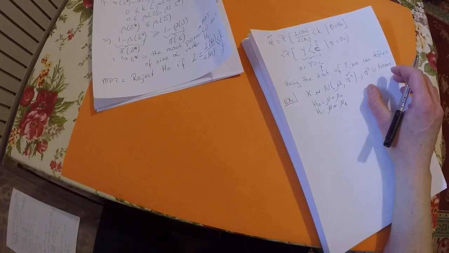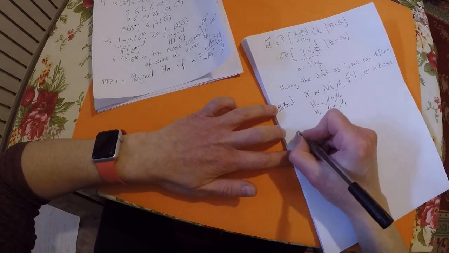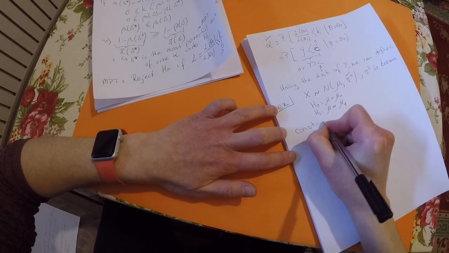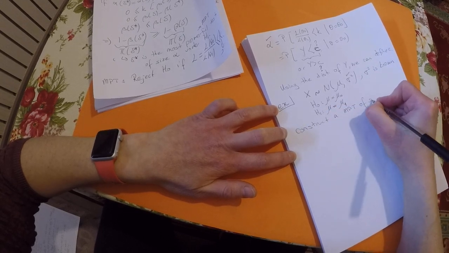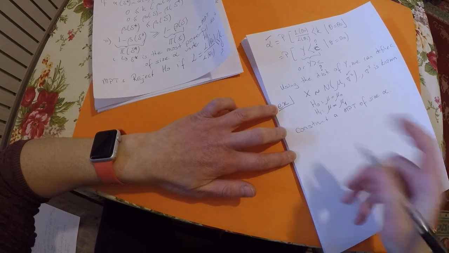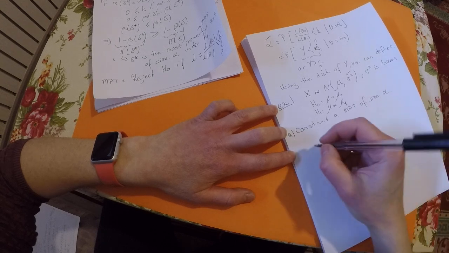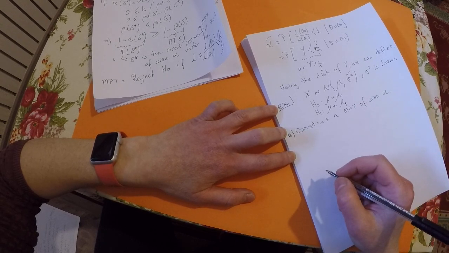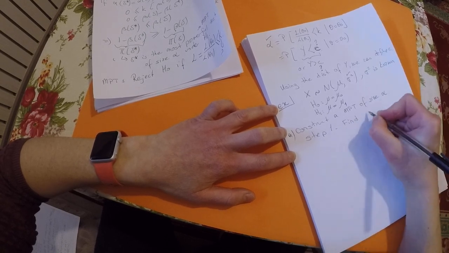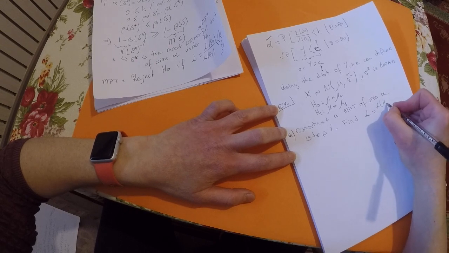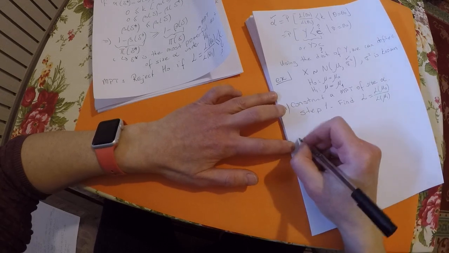Okay, so let's first define the likelihood function. First of all, we need to construct, or find, the most powerful test of size alpha. So in A, let's find this. First of all, we need to find the simple likelihood ratio. So step 1, find L, which is L mu 0 over L mu 1.